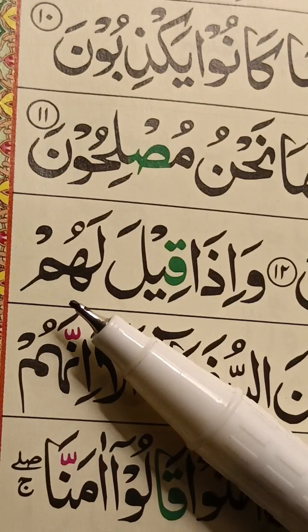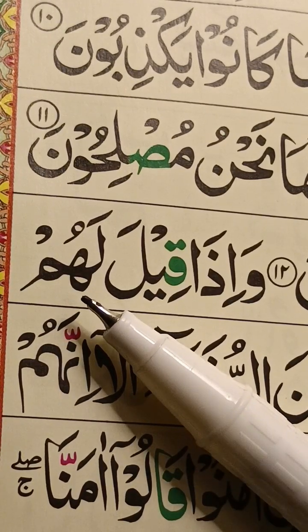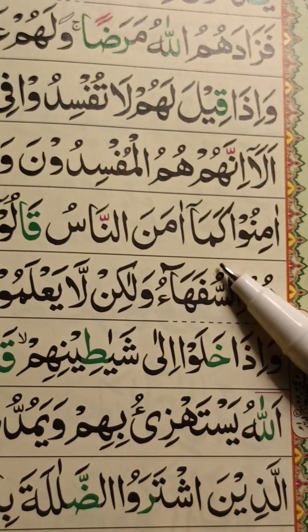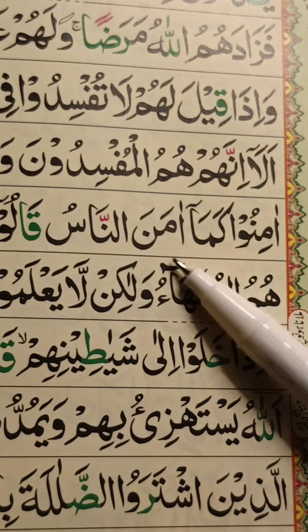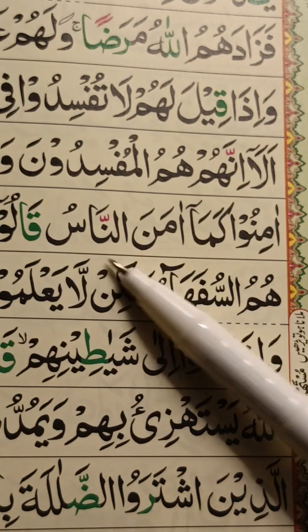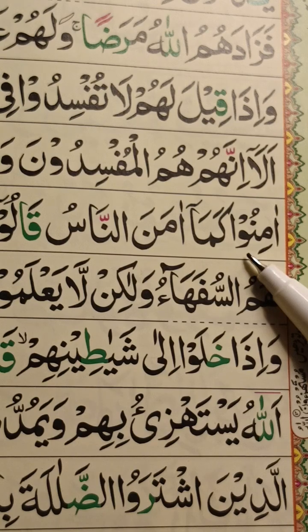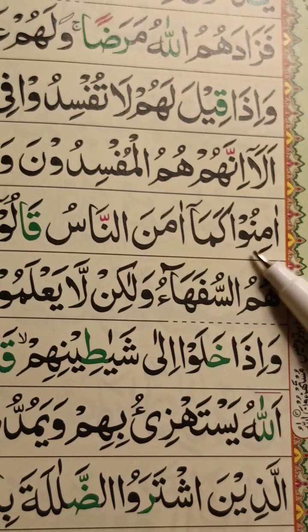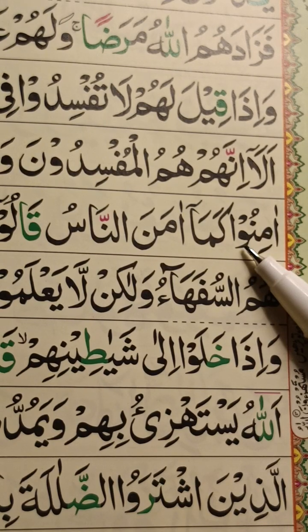Qila lahum, lam, fatha, la, ha, mim, zamma, hum. Read this ha from the last part, the bottom part of your throat. Aminu kama amanan nasu. In aminu, stretch hamza. When alif gets any sign, fatha, kasra, zamma, vertical fatha or any type of sign, we read alif as hamza. Hamza, vertical fatha, a, mim, kasra, mi, ami. Noon, waw, zamma, nu. Stretch waw up to one finger.